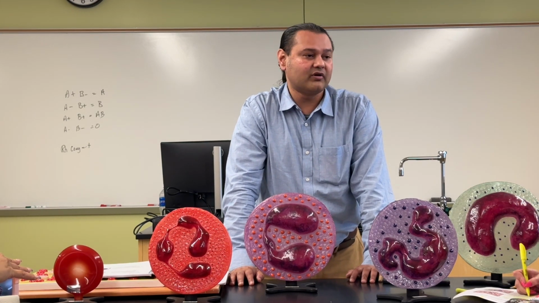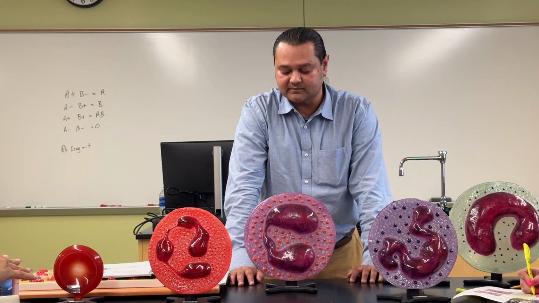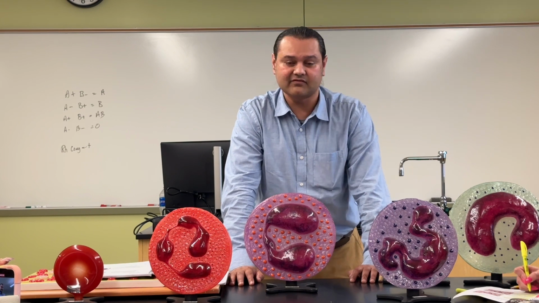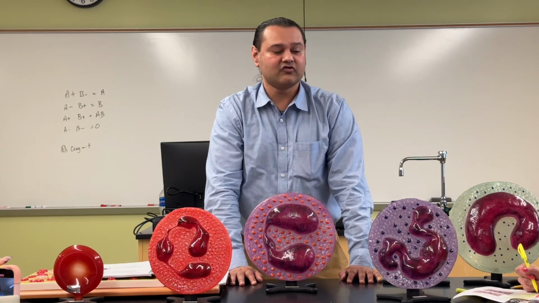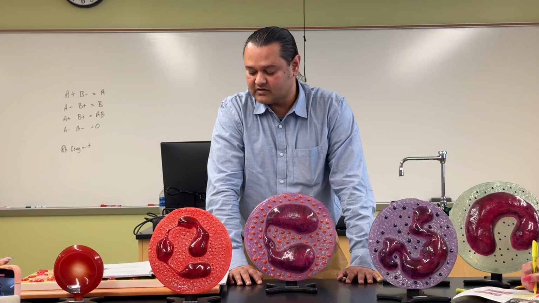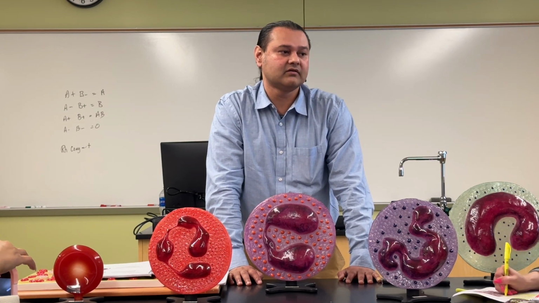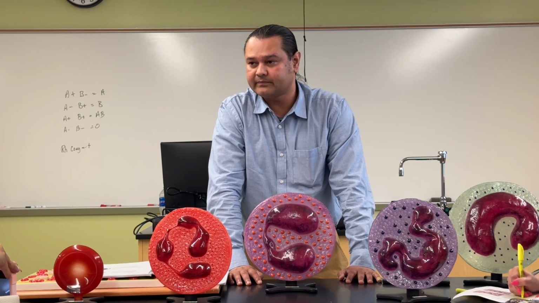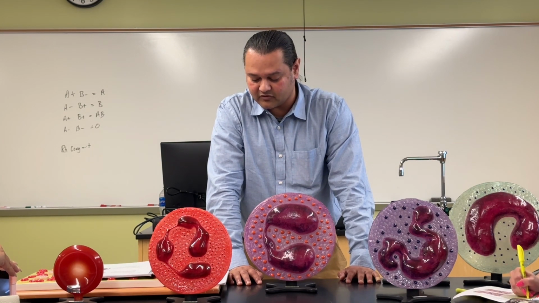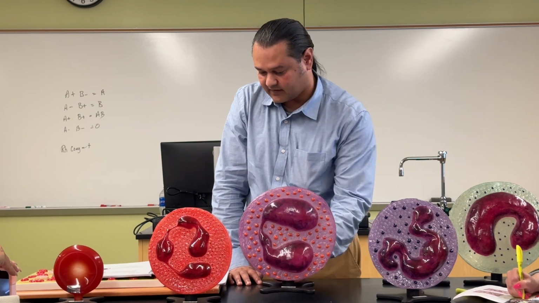And it's also important in allergic responses. So if you take somebody's blood and their eosinophil count is very high, one of two things you should consider: either they're infected with parasites or parasitic worms, or they're having a severe allergic response. One or the other, for the most part. All right, so that's the eosinophil.